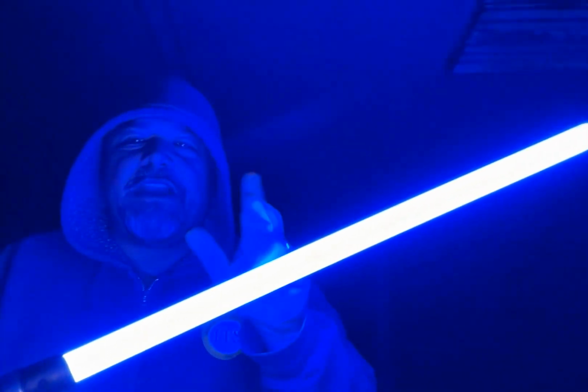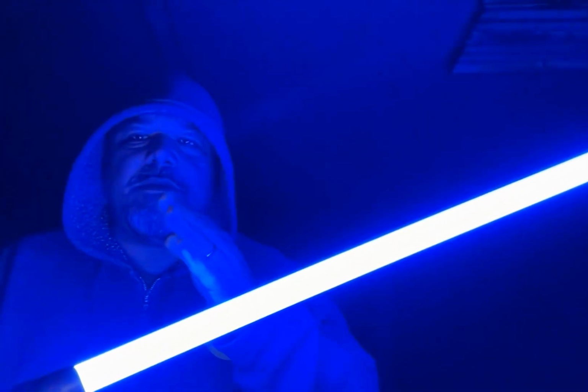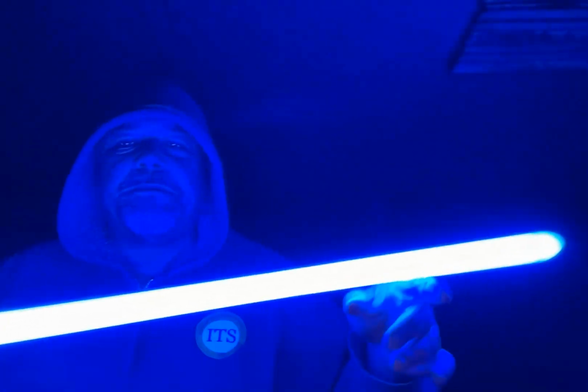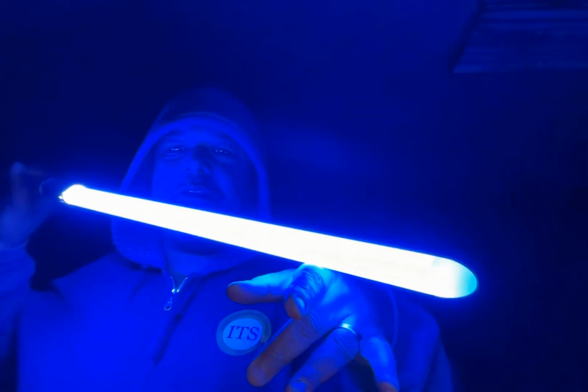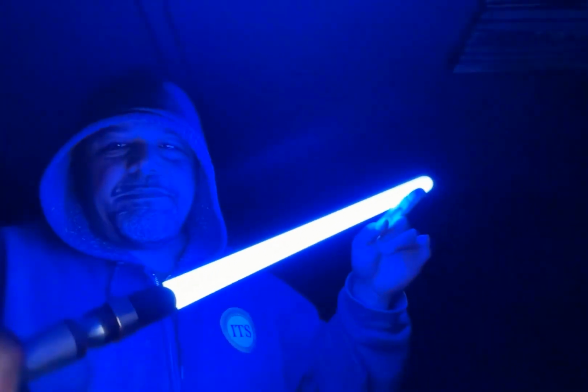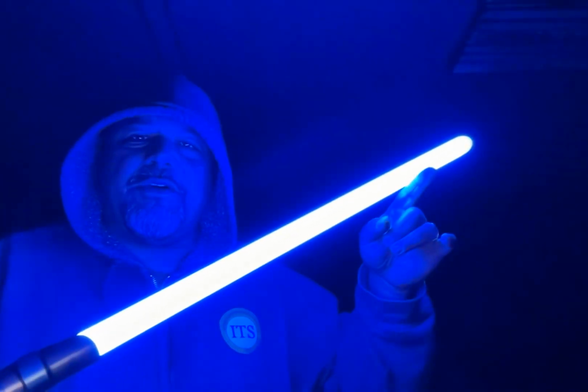Now, Obi-Wan's blade color, his blue, didn't change a whole lot between Attack of the Clones and Revenge of the Sith. Changed a tiny bit, but not very much. Nothing noticeable. But I do love this version of blue. It's very rich, very deep colored blue.